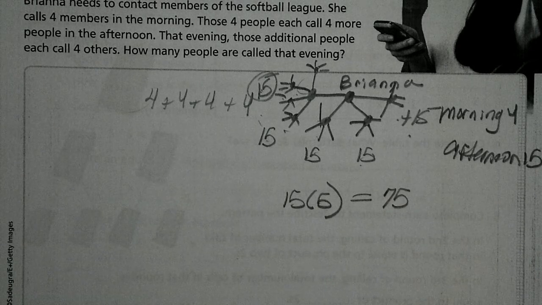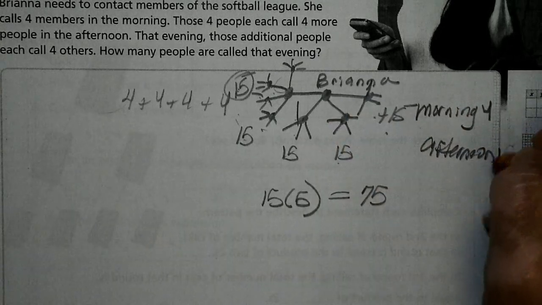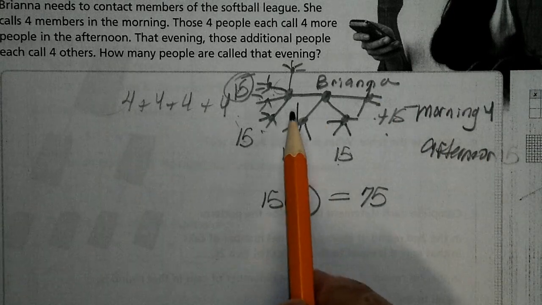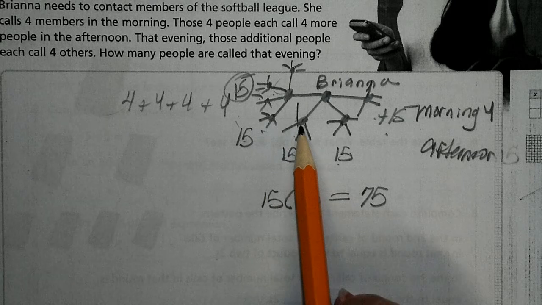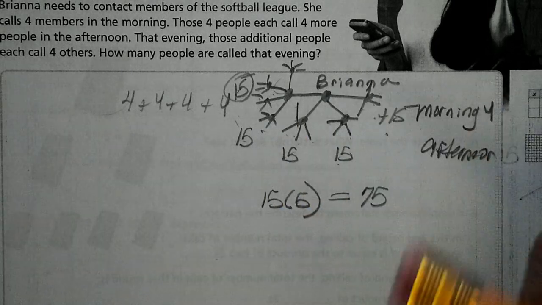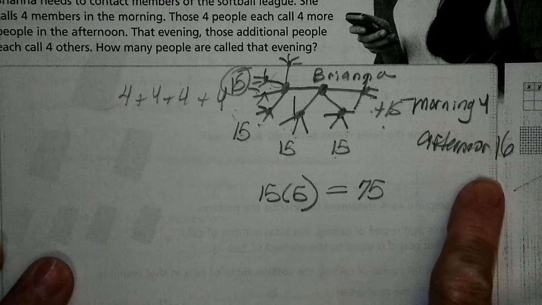Something's not right though. Hold on, what did I do wrong? So 4 should have 16. How did I get 15? Hold on. So if we did 1, 2, 3, 4, 5, 6, 7, 8, 9, 10, 11, 12, 13, 14, 15, 16. I didn't add very right, did I? We should have 16 in the afternoon.